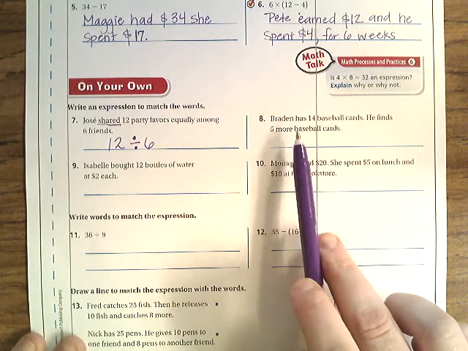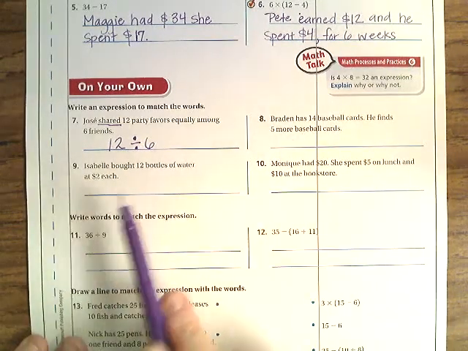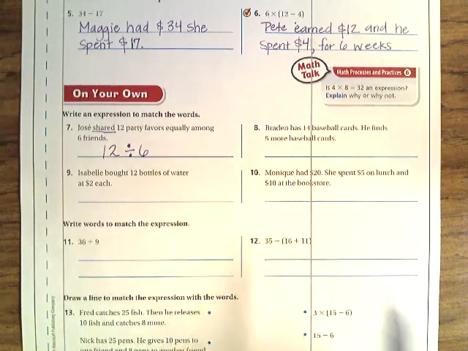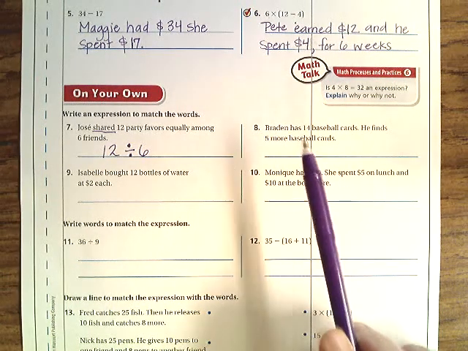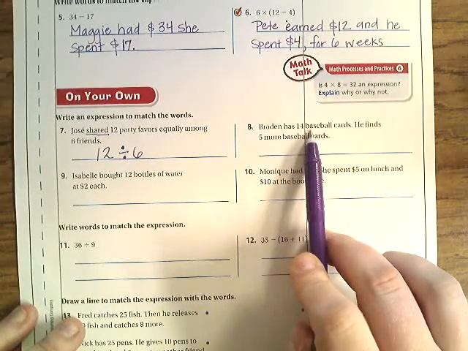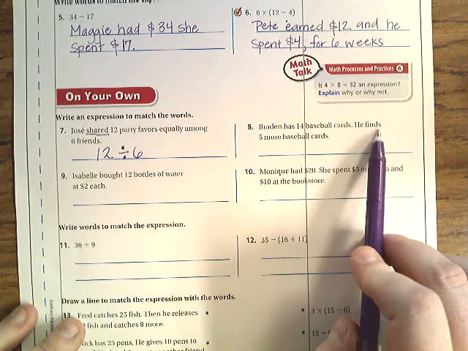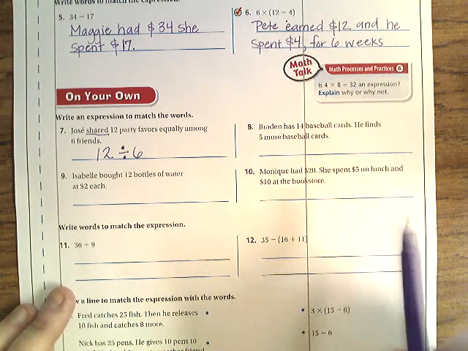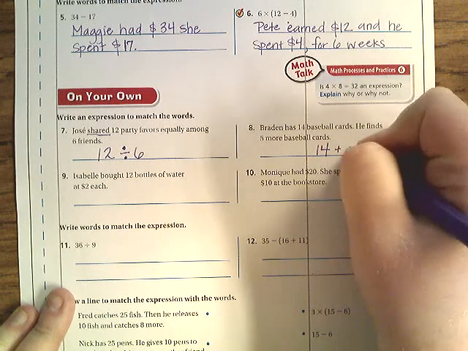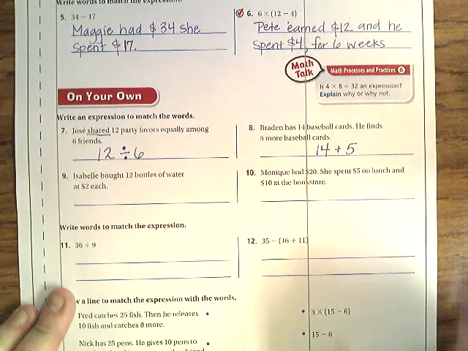I want you to look at number 8 and number 9. I want you to pause this video. I want you to do those 2 problems. Come back and see if you got the right answers. Okay? I'm going to move on, but you should have paused this video to see if you got the right answers. Braden has 14 baseball cards. He finds 5 more baseball cards. So he has 14. He adds or finds 5 more to his collection. Finds tells us that we're adding.